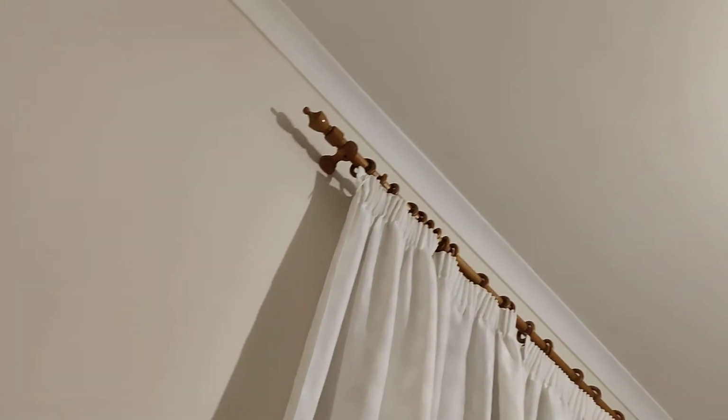You have got a premium view of my bed right now, or I suppose my wall.